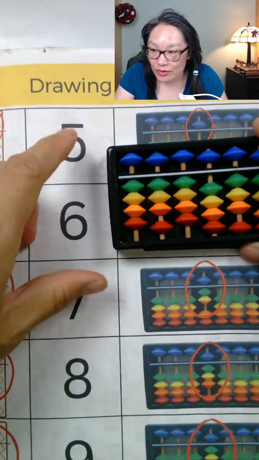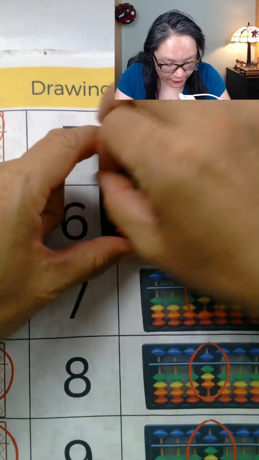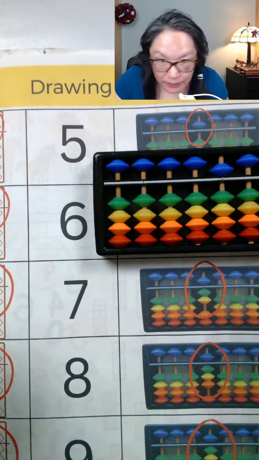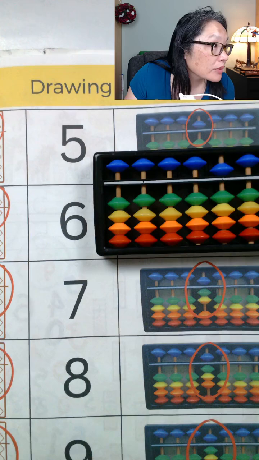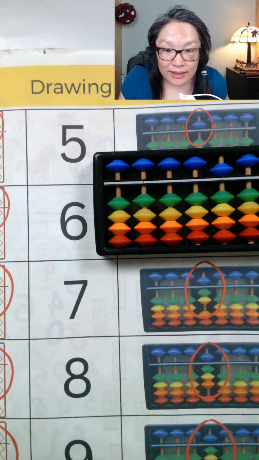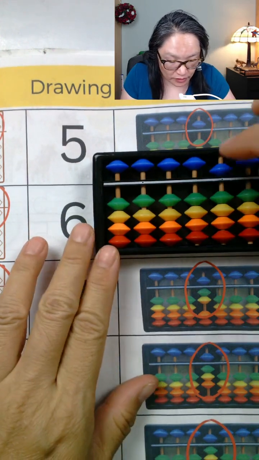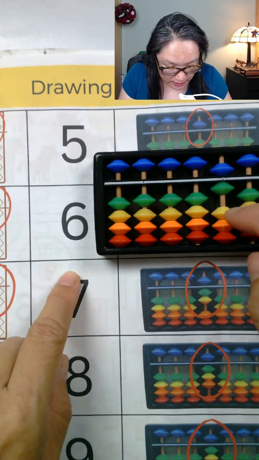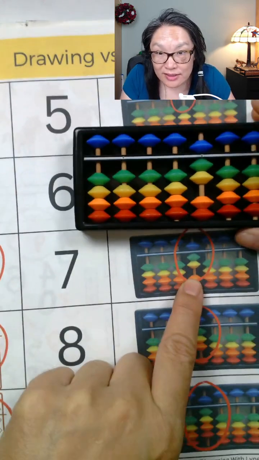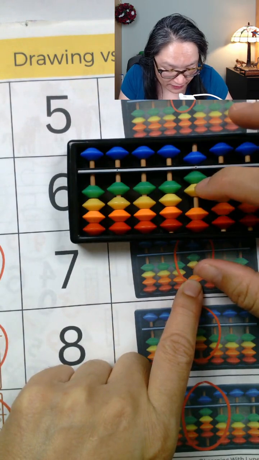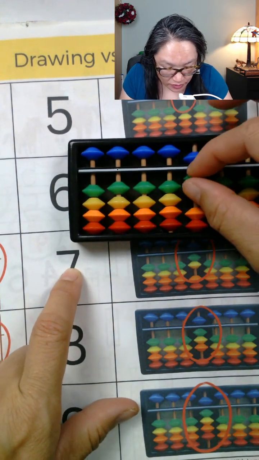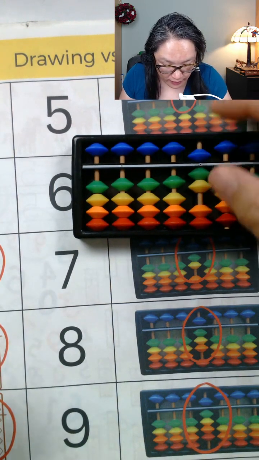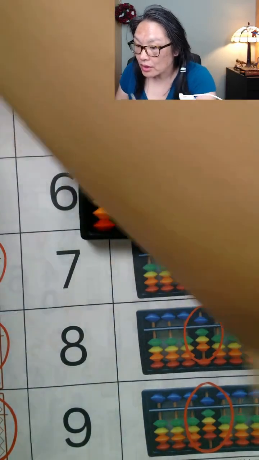So what we're doing is we're doing 5. 5 will always be the top bead, no matter what. Then this is 6. That's what 6 looks like. And then 7. Notice the picture looks the same. 5, 6, 7. That's what 7 looks like: 5 and then 2 beads. The 2 beads are equal to 2, and the top bead is equal to 5.